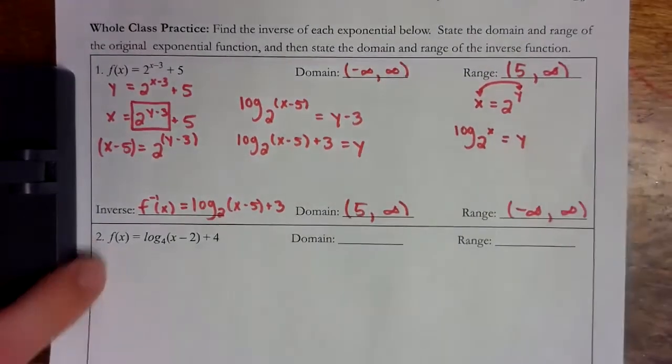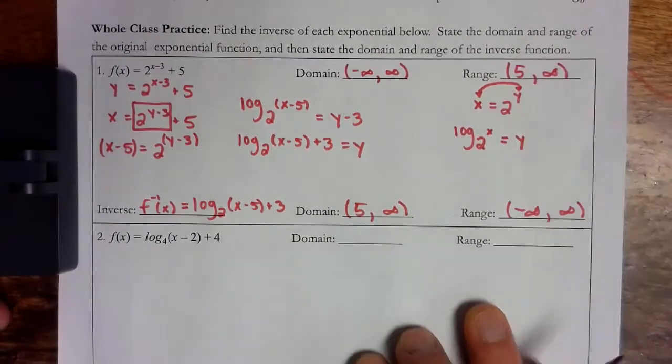Now let's do the opposite and take the inverse of a log.